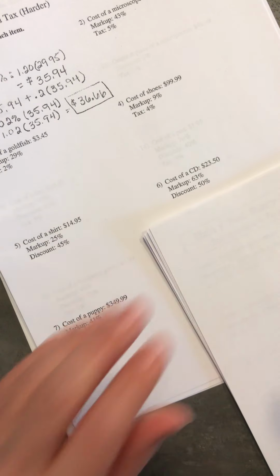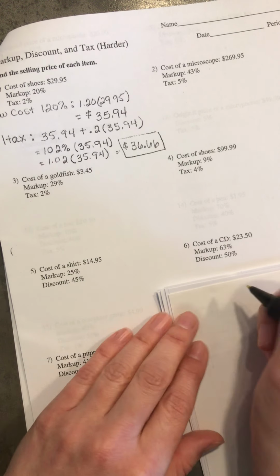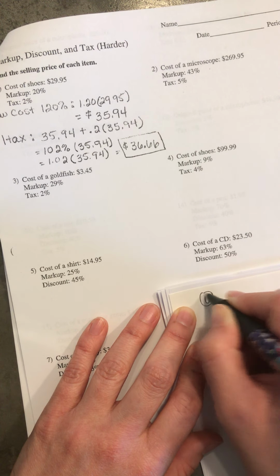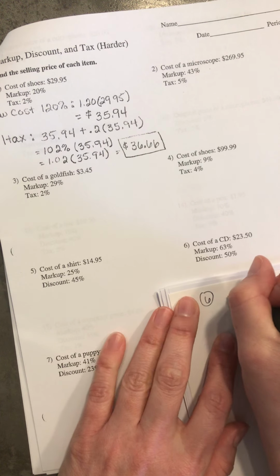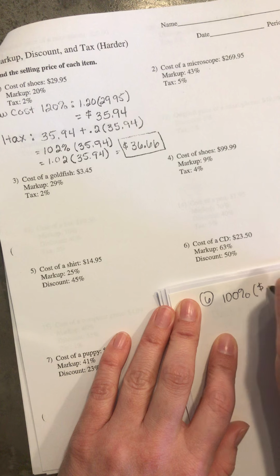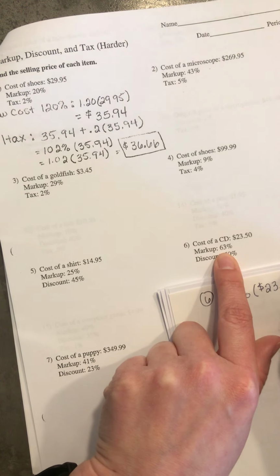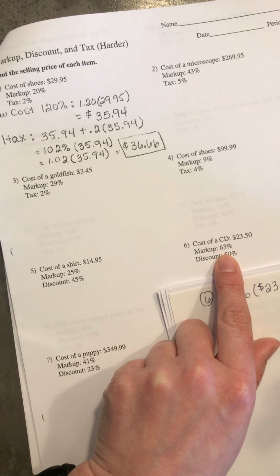So looking over here at number 6, let me adjust my makeshift selfie stick here. So we know we're going to be paying 100% of that $23.50 here. Okay, then we're going to add 63% of that $23.50.